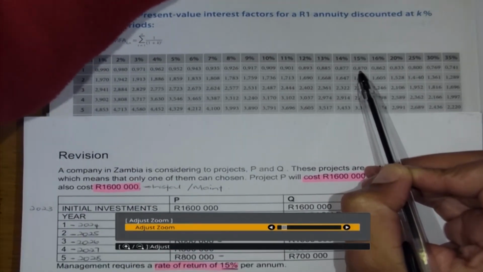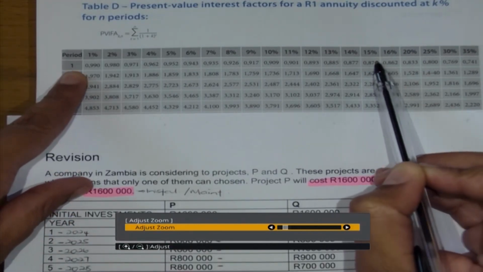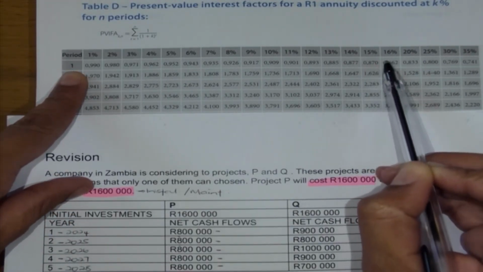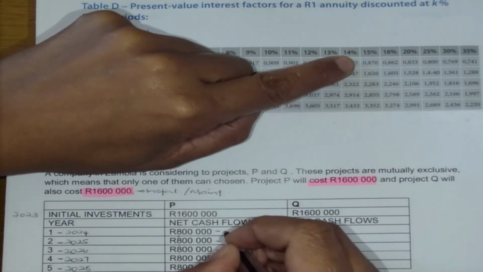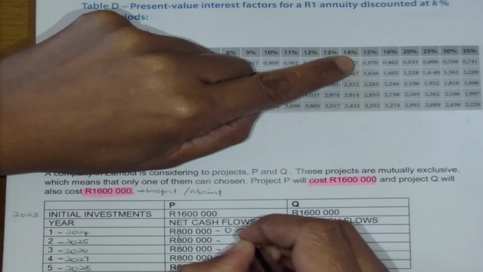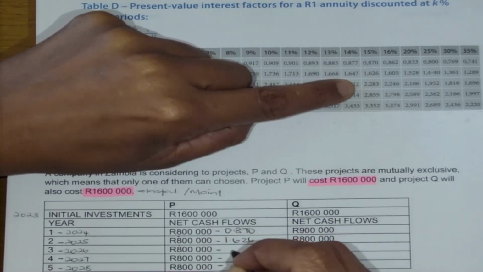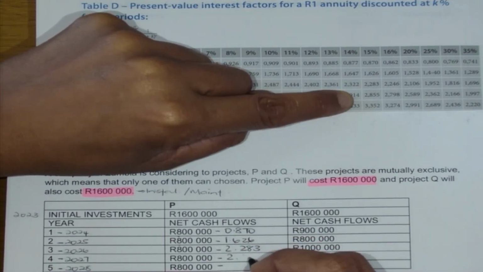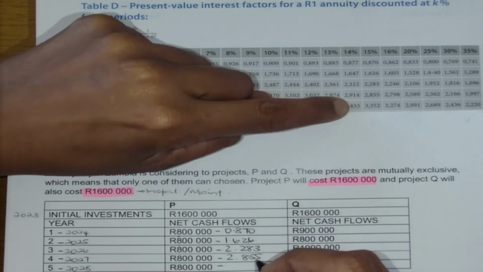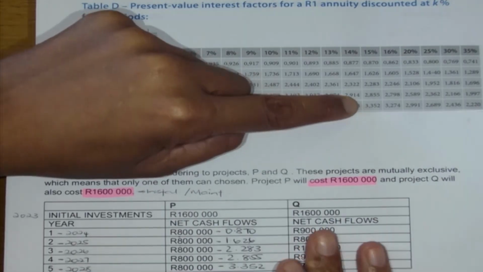Okay, can you see? Period 1, 15%, here where they meet, this will be my first factor. So my first factor will be 0.870, second 1.626, third 2.283, fourth 2.855, and then it is 3.352. Right, so I've got all my factors in.